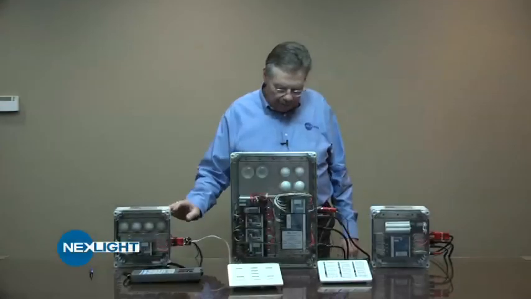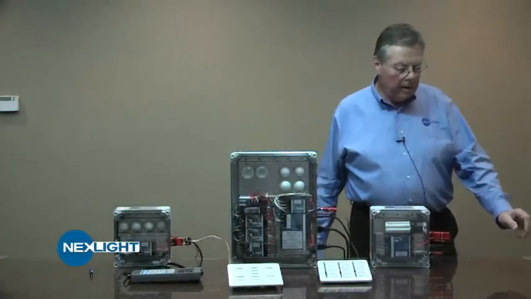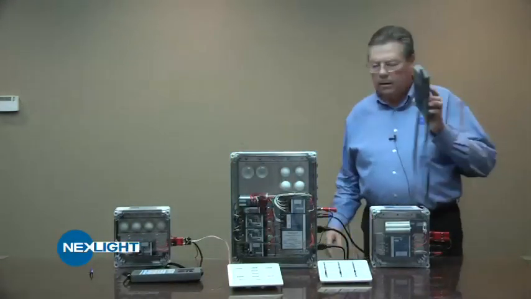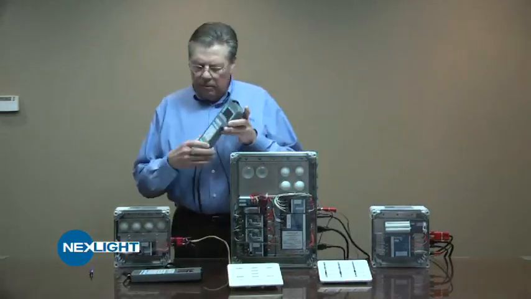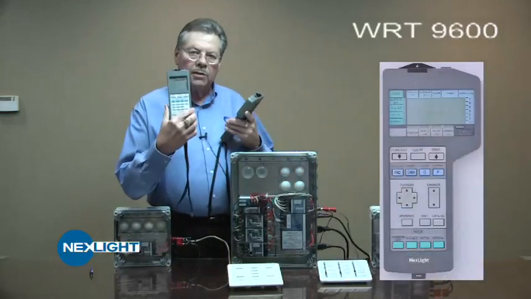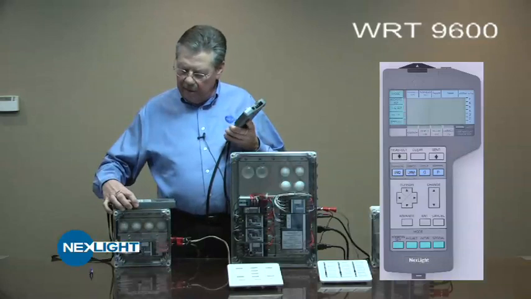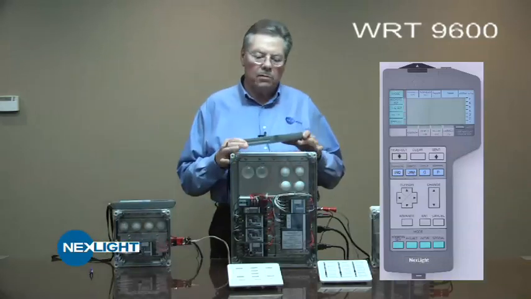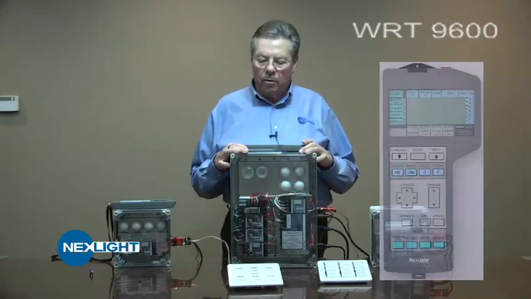We should talk real briefly about the other handheld programmer. It's called the WRT 9600. It's a rather more sophisticated device than the one that we were just dealing with here, which is the 9500, although I personally like to use both when I'm doing my programming.